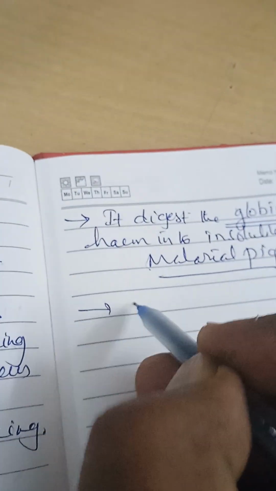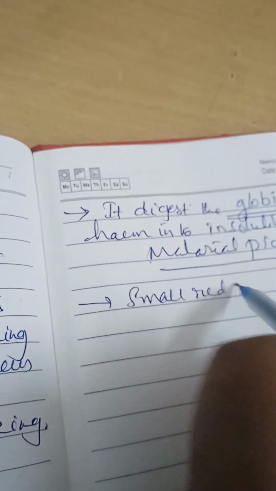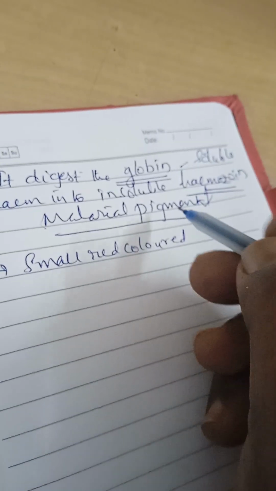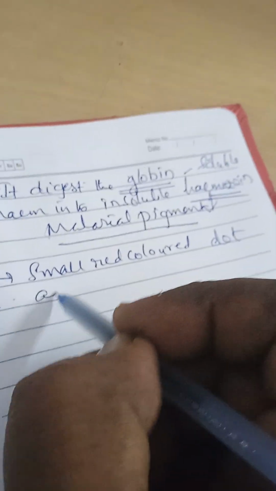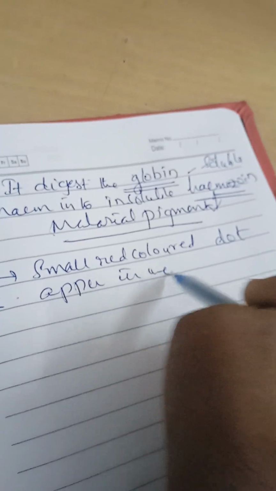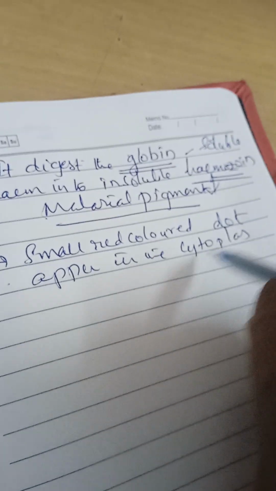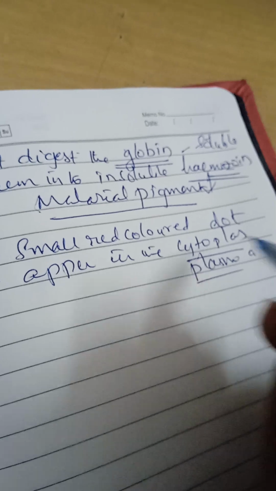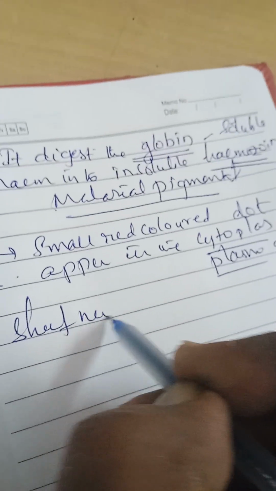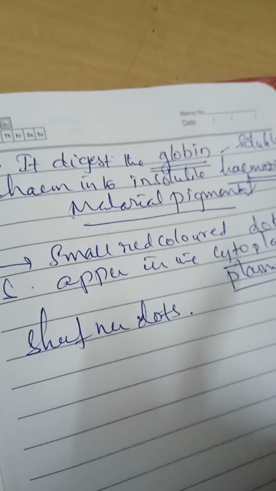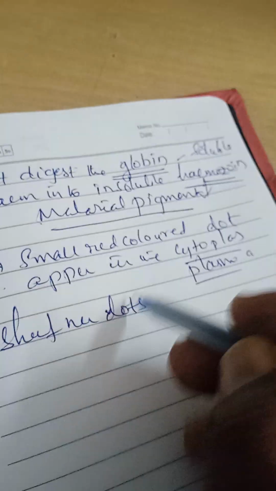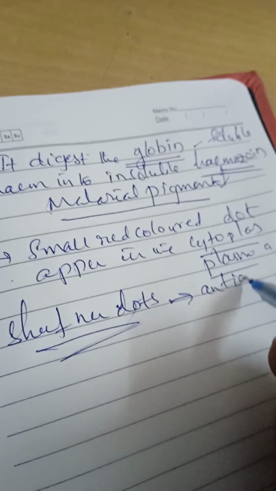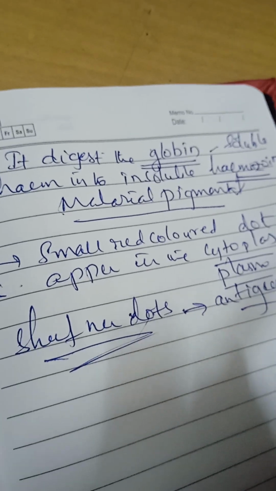During this stage, small red colored dots appear in the cytoplasm of the RBC. What is cytoplasm? Plasma. So the plasma contains some dot-like structures. These are called Schüffner's dots. What are Schüffner's dots? These are believed to be the antigens released by the parasite. Antigens, right?